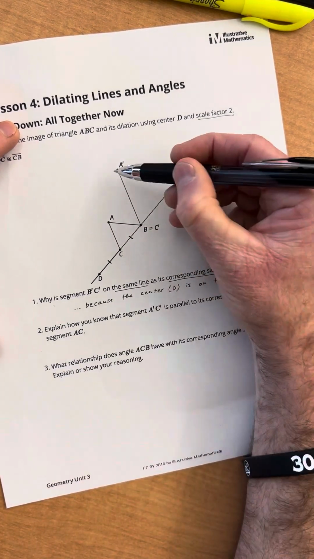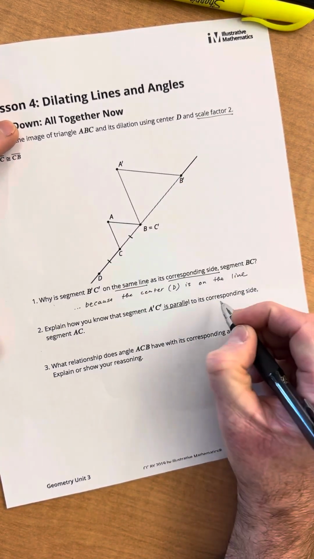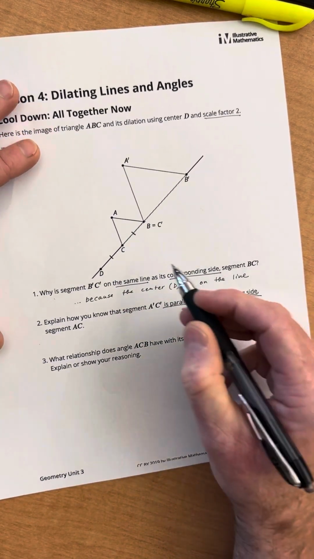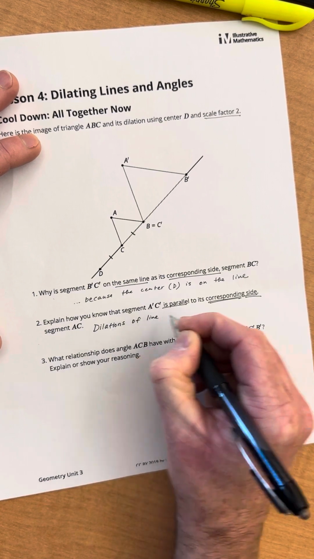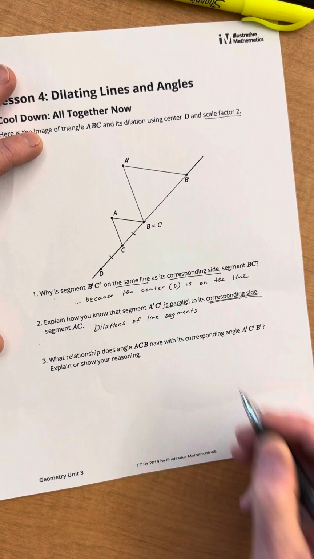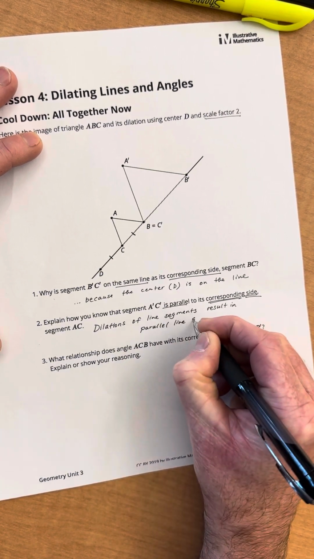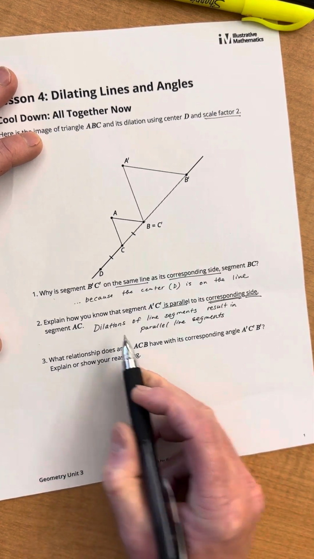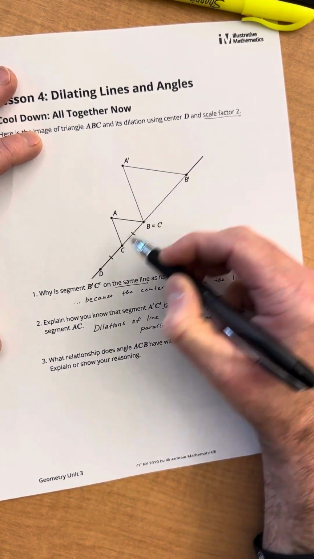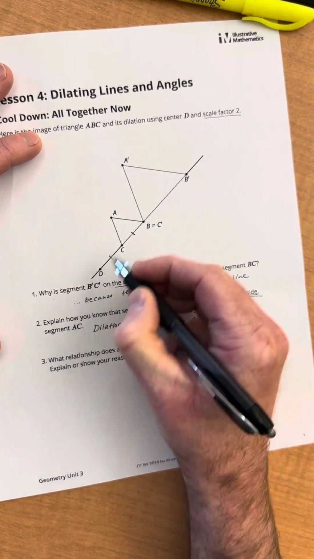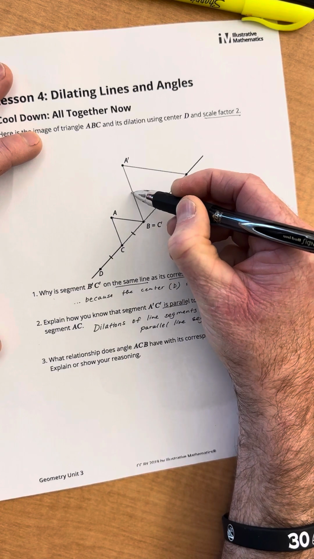Explain how you know that segment A prime C prime is parallel to AC, its corresponding side. Well, dilations of line segments result in parallel line segments. So there's two options. D is either on the line, and then if you dilate the line, it's the same line, or D is not on the line, and in that case, that line gets dilated to a parallel line.